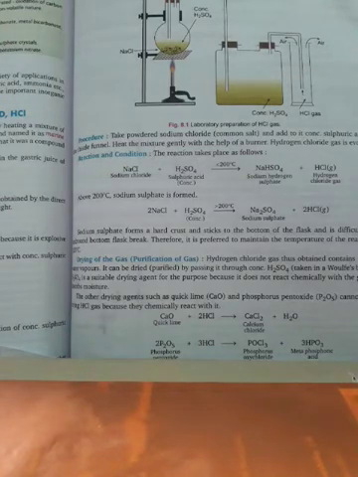Then what is the second method? By heating metallic chloride with concentrated sulfuric acid, hydrogen chloride gas can be obtained. Okay, like copper chloride reacts with concentrated sulfuric acid to form copper sulfate and hydrogen chloride gas. Okay, now lab preparation we will study in detail.